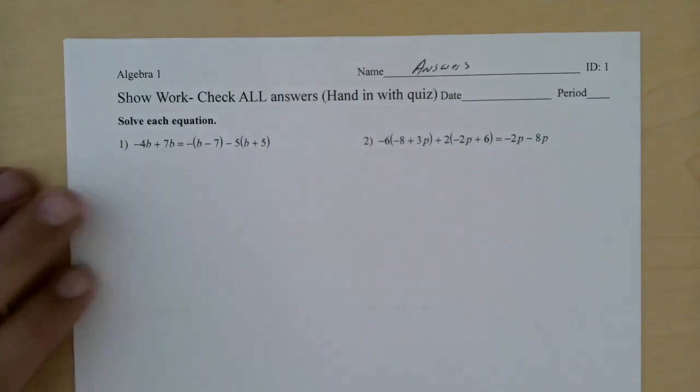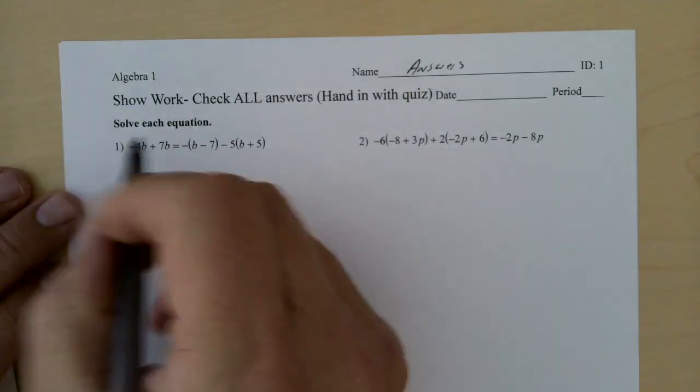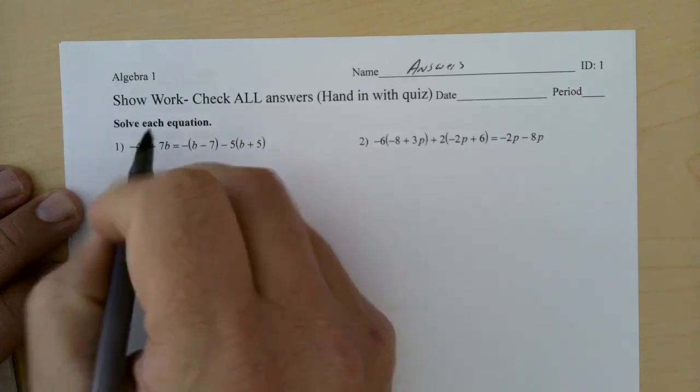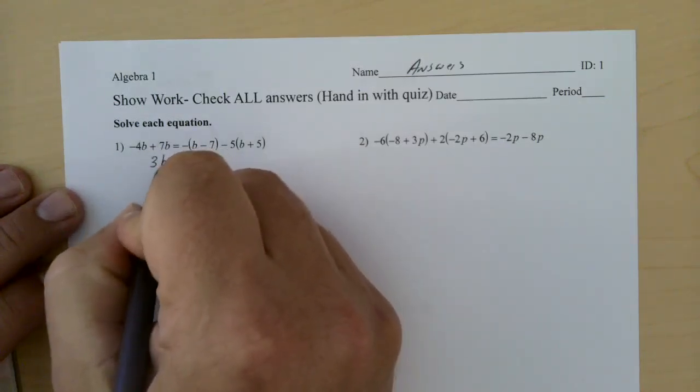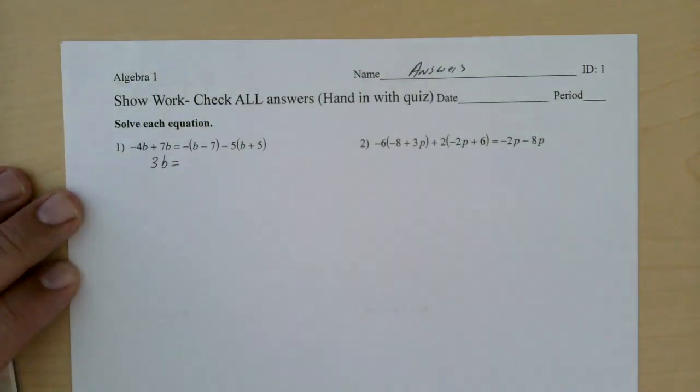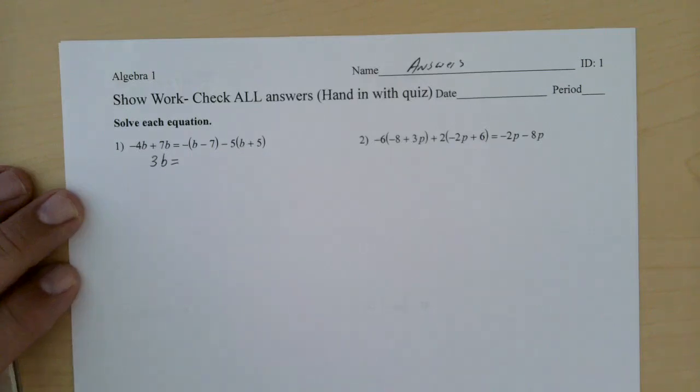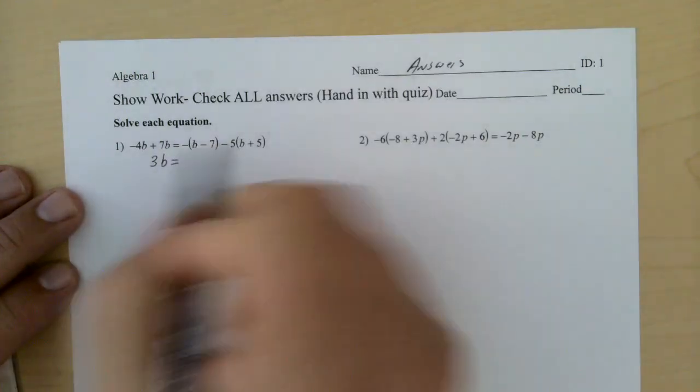So for this problem right here, number 1, the left-hand side we can simplify. So we have negative 4b plus 7b. Everybody should know that that's just 3b. The right is going to take a little bit more work to simplify, because we have to get rid of the parentheses, then combine like terms.